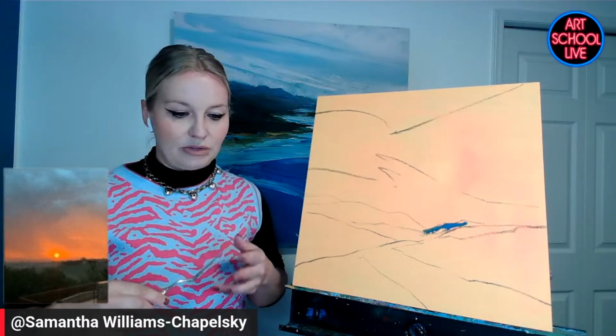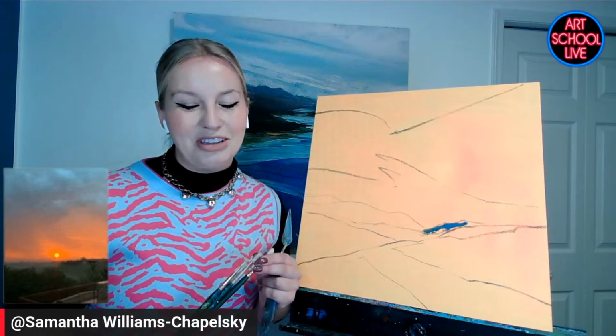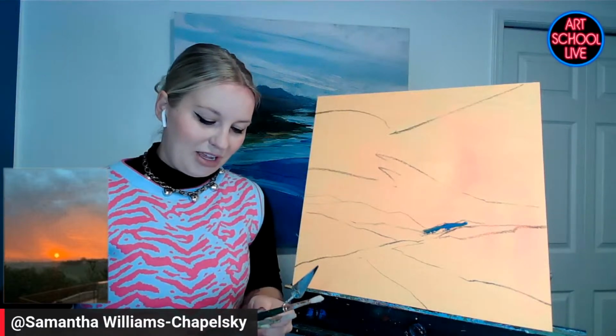I always recommend using a mid-range brush, not a super expensive brush, because your acrylics do beat up your brushes a little bit. So don't use your squirrel oval mop on these. Please choose a stiffer bristle or a stiffer fiber brush if possible.